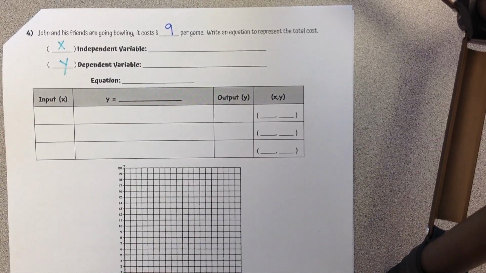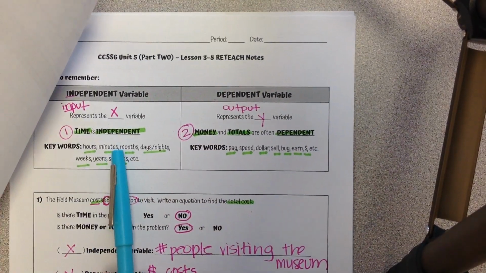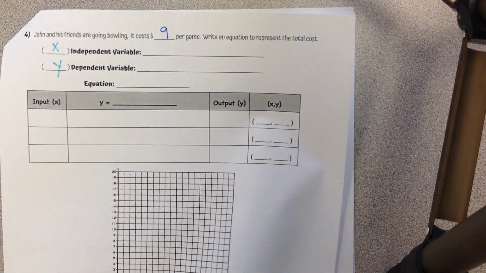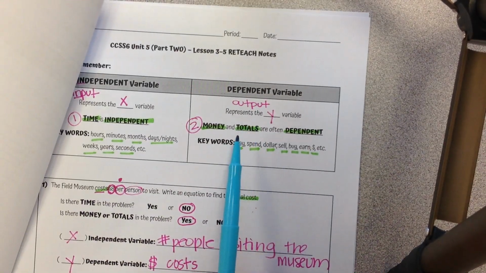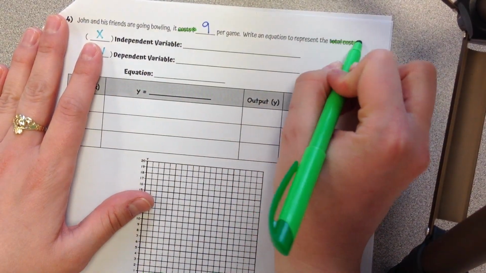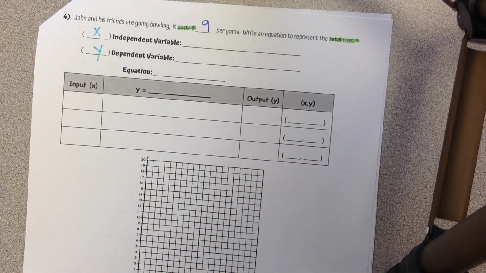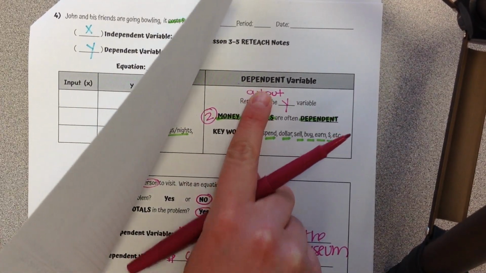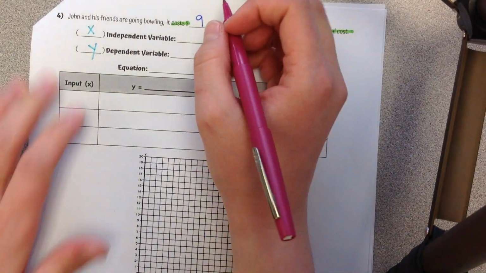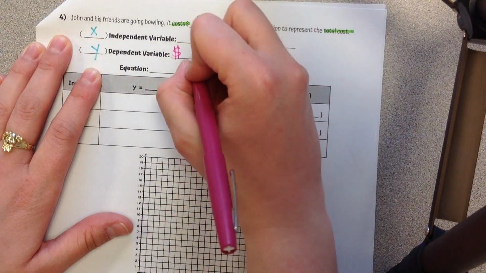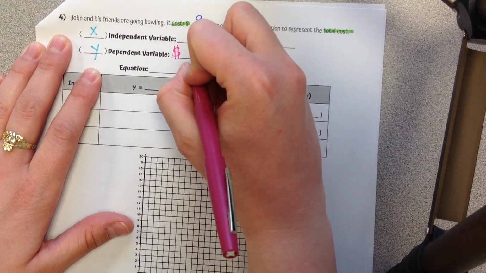So I'm going to ask myself, is there time in the problem? If I look at this, nope, nothing that has to do with time. Is there money in the problem? Yes, it's talking about the cost. So it's asking what the total cost is. So I know this has to do with money. So that is, like it shows in your table, your dependent variable. It comes second. It's your Y. Okay, so we're going to say the money that John spent.